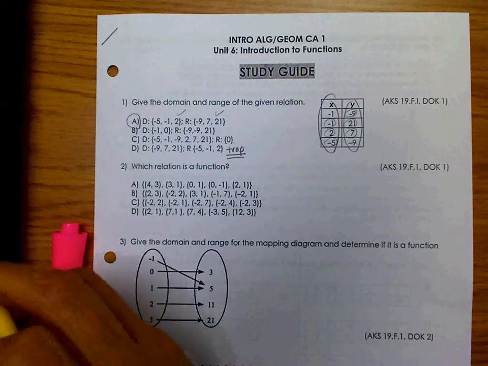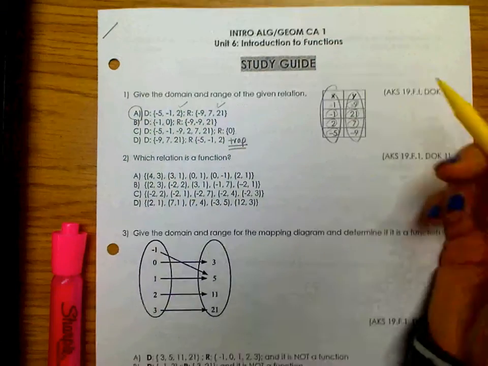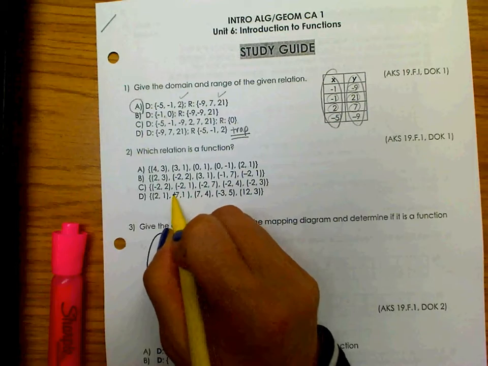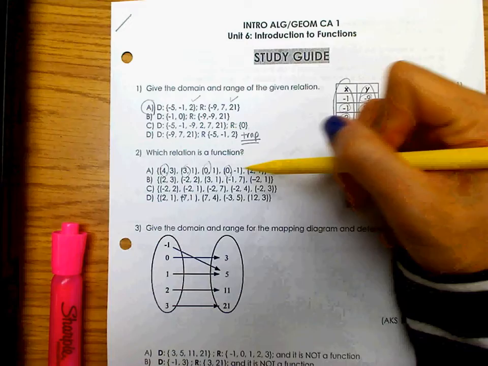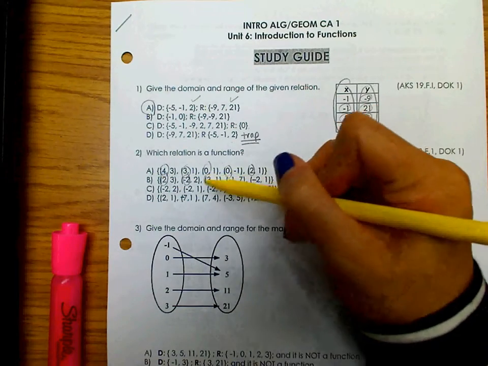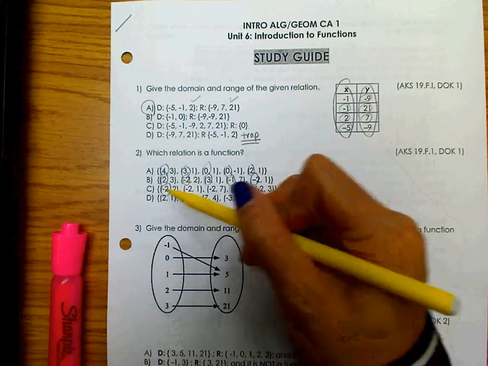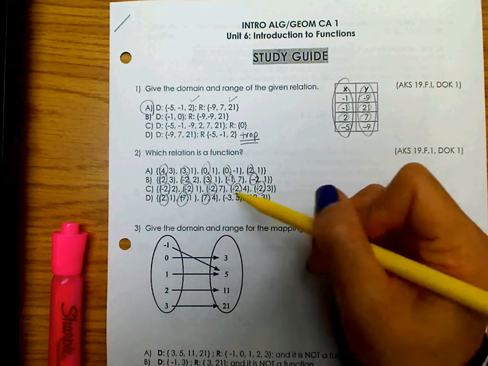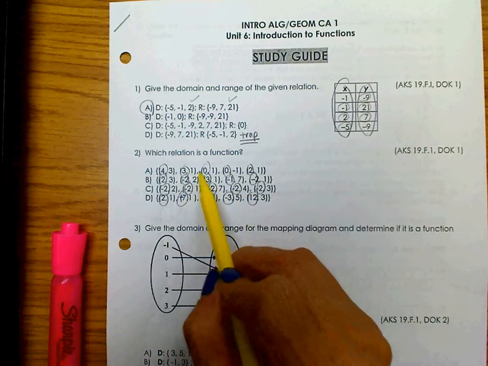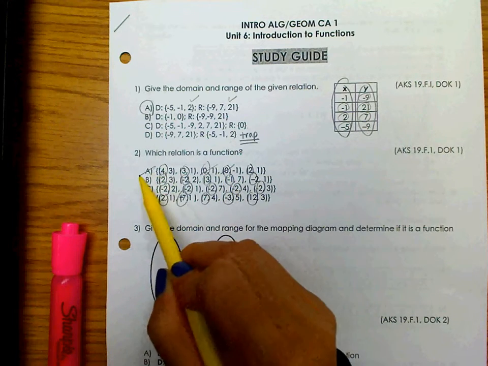Okay. Number two, which relation is a function? Now this one, we had a typo. This should have been a -7, because if you look at all the x values, okay, remember all we look at are the x values. That's all we care about. And if in the relation any of the x values repeat, then it's not a function. So here, the zeros repeat, so this is not a function.